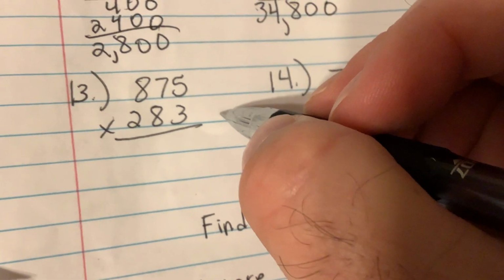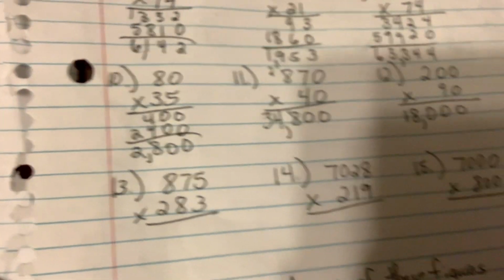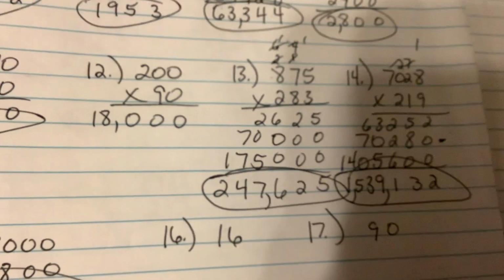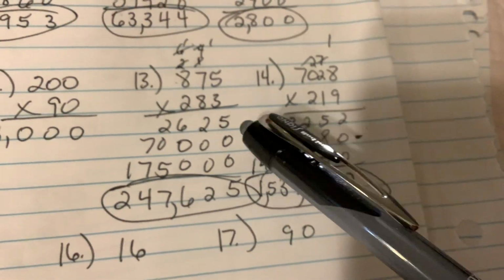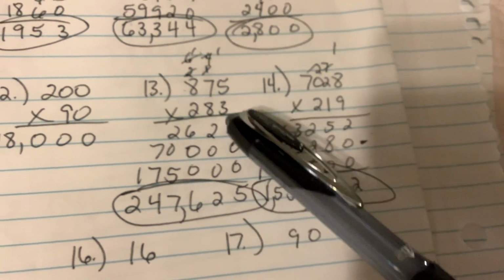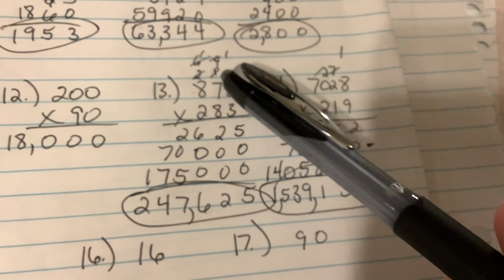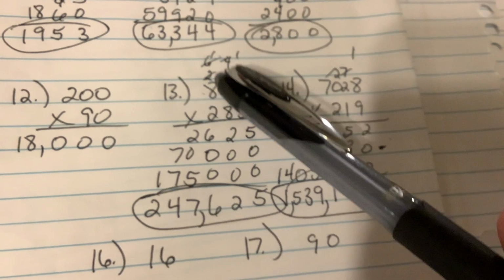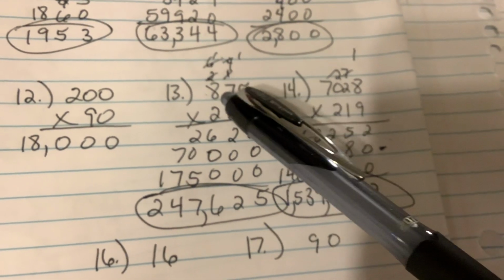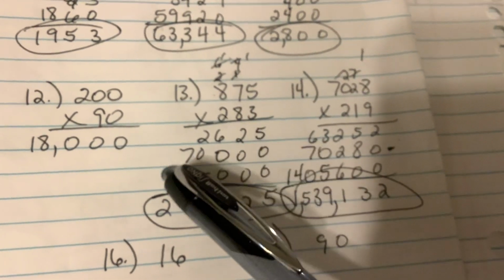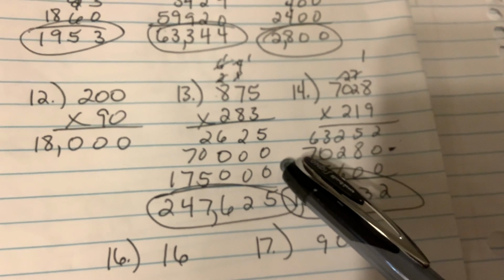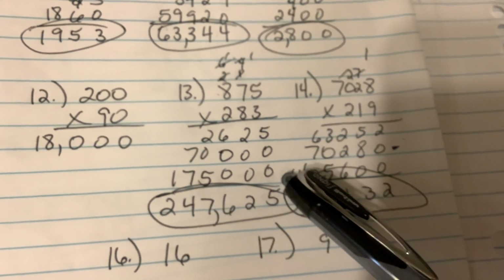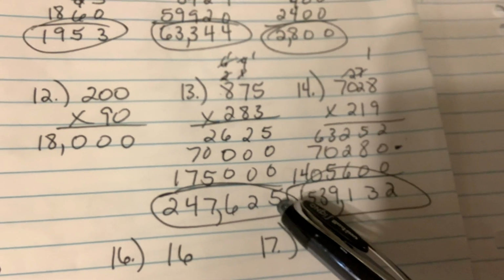All right, the 3-digit ones. I did these earlier, so you can look at them. So first row should look like that. 15, carry the 1. 21 plus 1 is 22. Carry the 2. 3 times 8 is 24, plus 2 is 26. Second row should look here. Okay, third row should look here. Then you add them up.